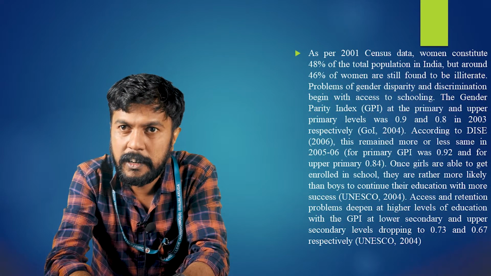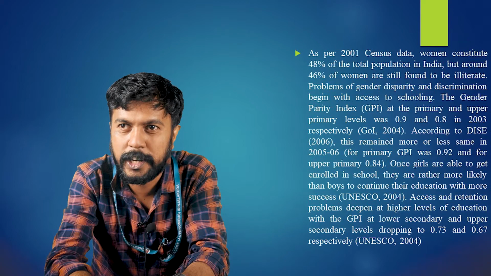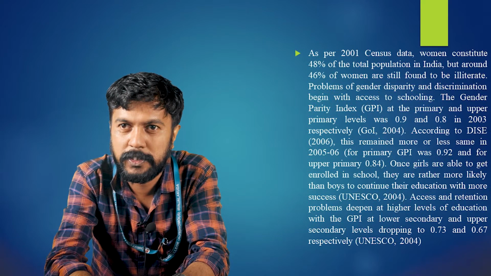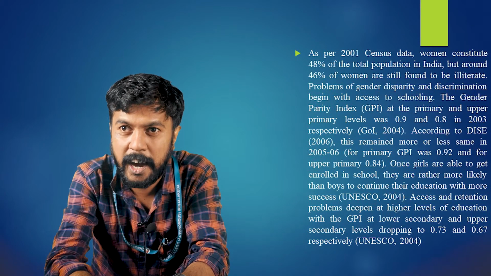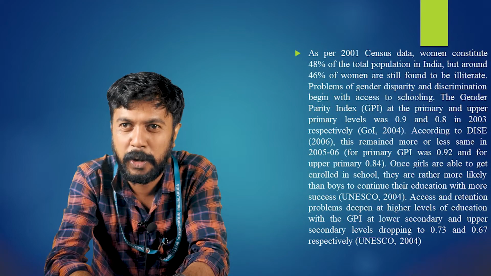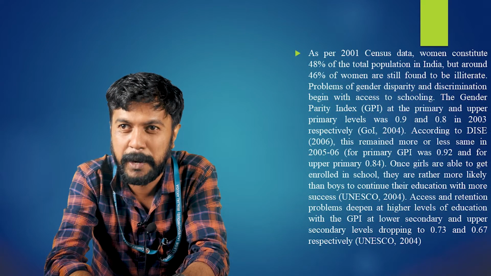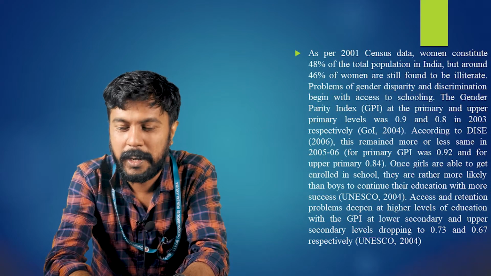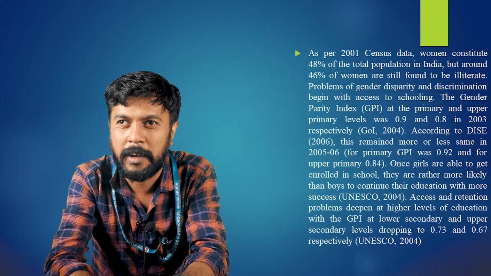Once girls are able to get enrolled in school, they are rather more likely than boys to continue their education with more access. Access and retention problems deepen at higher levels of education, with the GPI at lower secondary and upper primary levels. So it is a very pathetic condition in India regarding gender disparity in education.